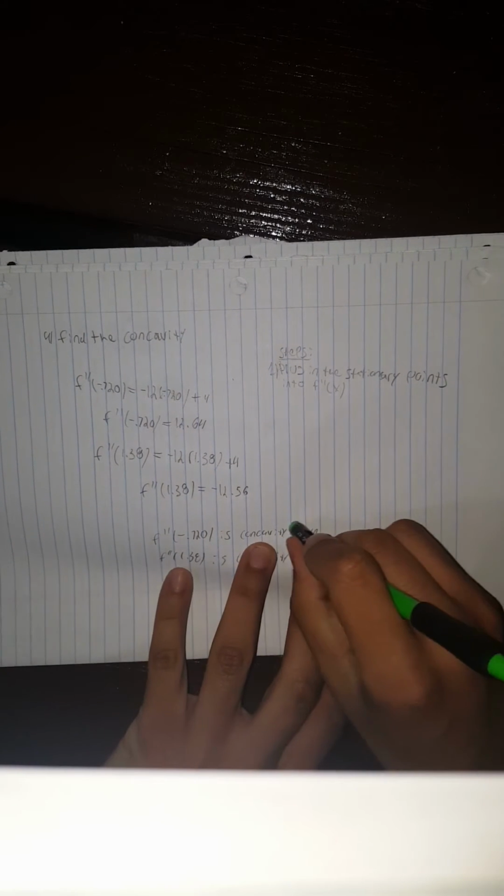No, excuse me, it's concave up, because of the answer given to us. And over here, double prime of 1.38 is concave down because of the answer that's given to us from the equation over here.